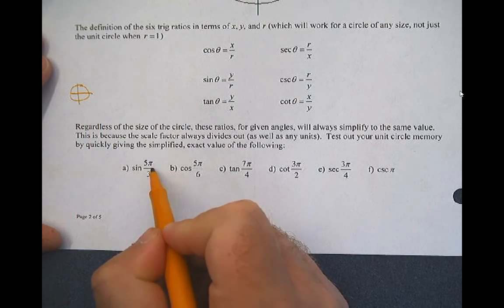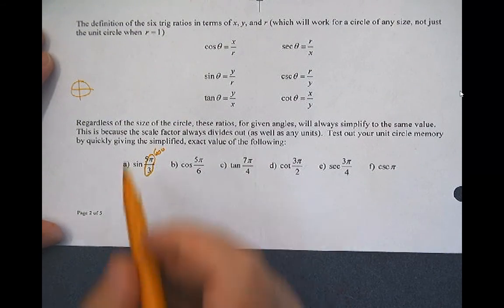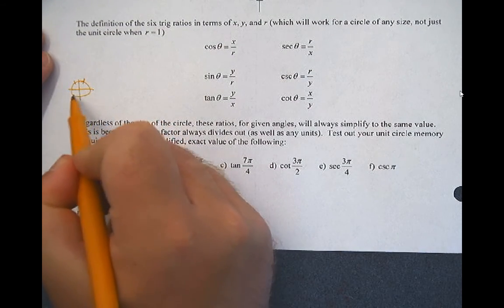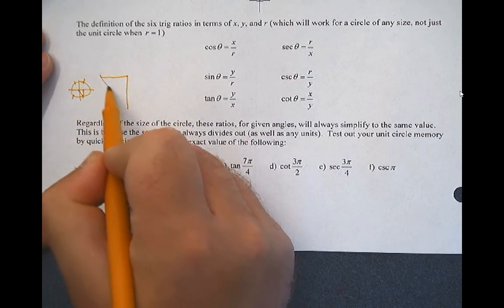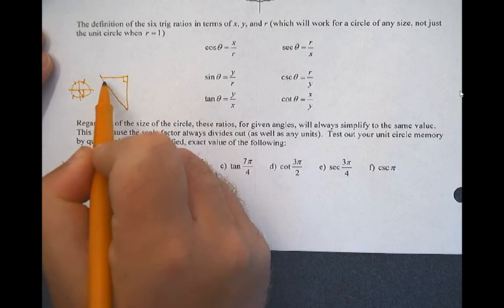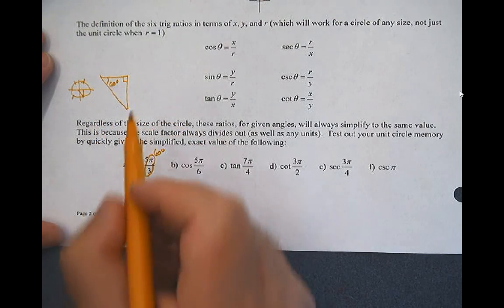5 pi over 3, I'm counting by 60s. Counting off 5 60s, so that's 1, 2, 3, 4, 5. That means my triangle looks like this. Right angle, my reference angle is what I counted by, 60.